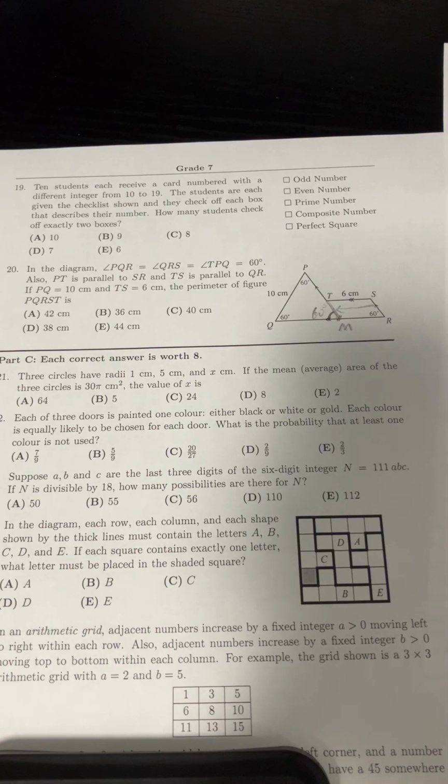Because if a number is divisible by 18, these numbers come up once in every 18 consecutive numbers. So actually this is an arithmetic sequence with common difference 18. If you get the first number, the next number will be 18 after, and the next number will be 18 after, and that's it.